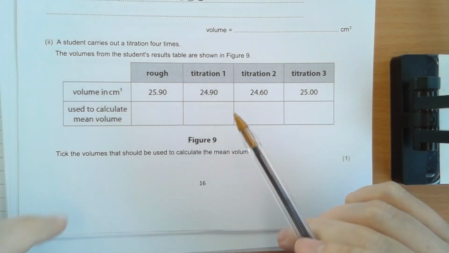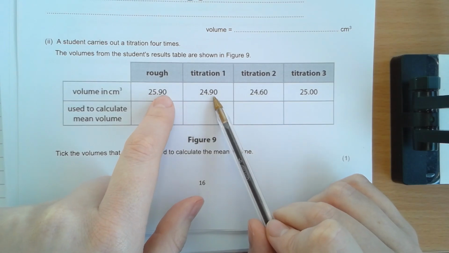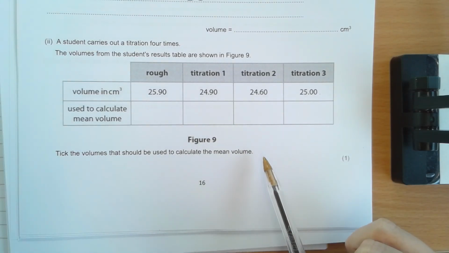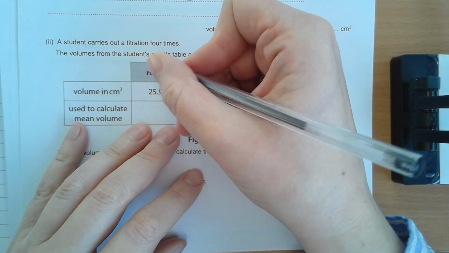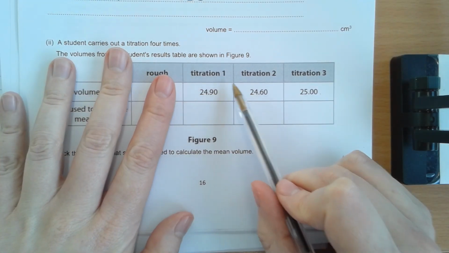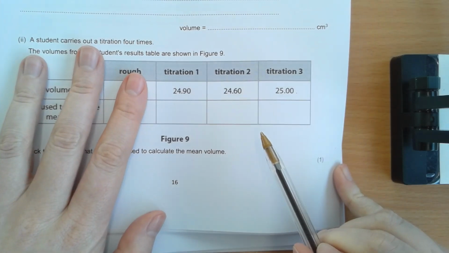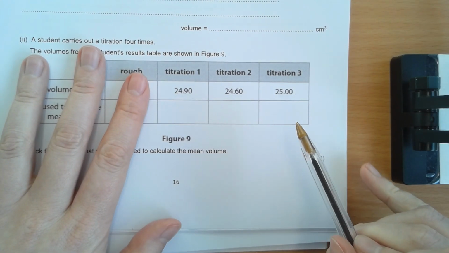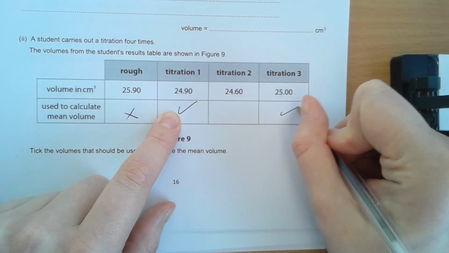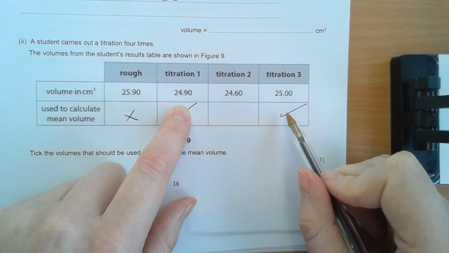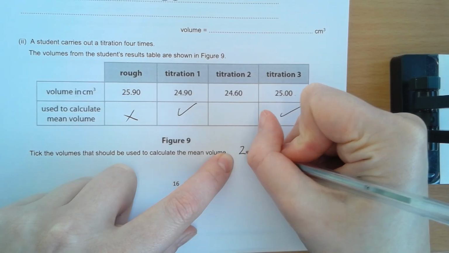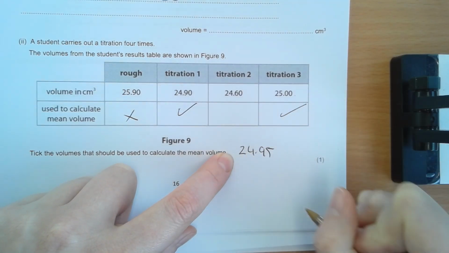Another question down here, okay, they've given you the titers. Again, you'll see that they all end in a 0, all to 2 decimal places. They want to know which ones should be used to calculate the mean. You never include the rough, okay, ever, so just discard that straight away. Then you're looking at these 3. You want concordant results, okay, they need to be within 0.1 of each other. 24.9, 25, they're within 0.1. So you'll add these two together, divide by 2 to calculate the mean, and you're going to get 24.95, again to 2 decimal places.